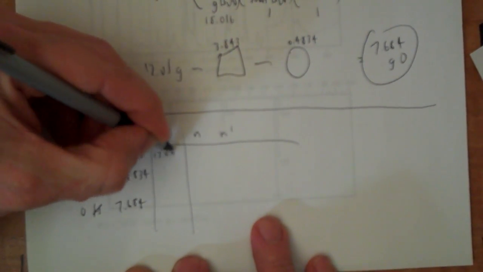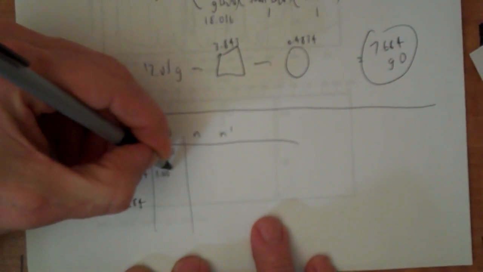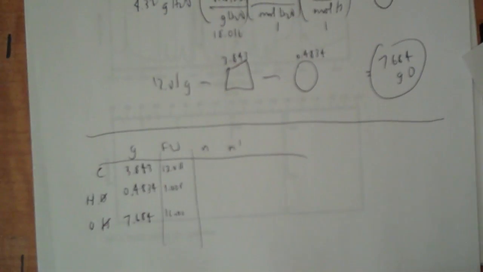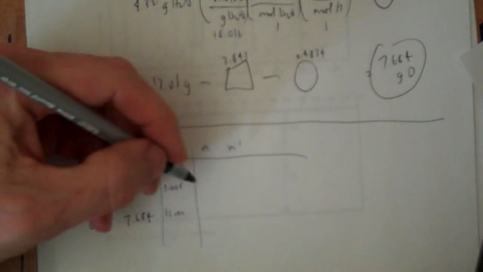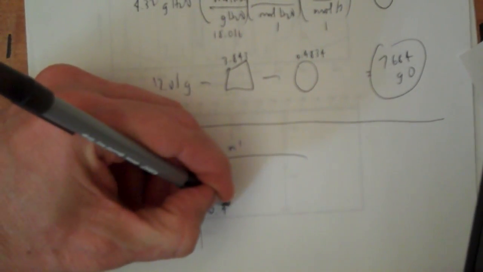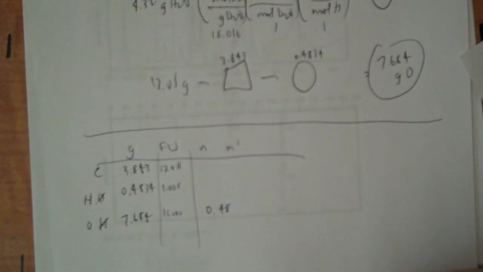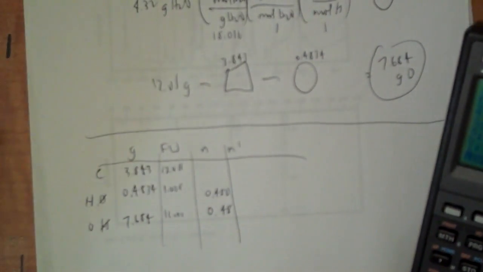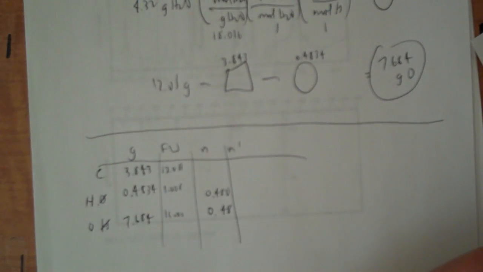This is 12.011. This is 1.008. 16.00. This is 0.480, and 3.843.